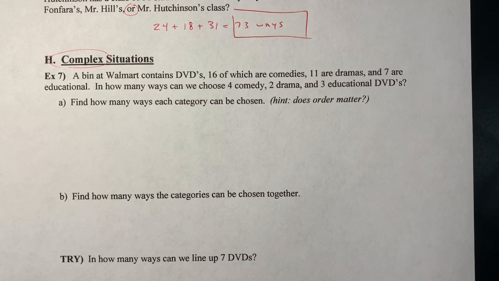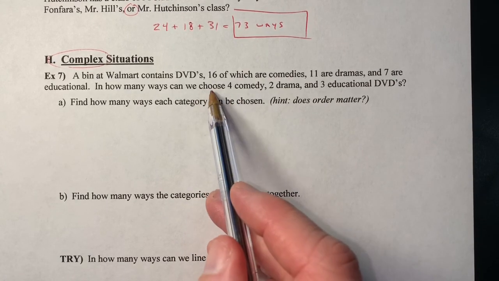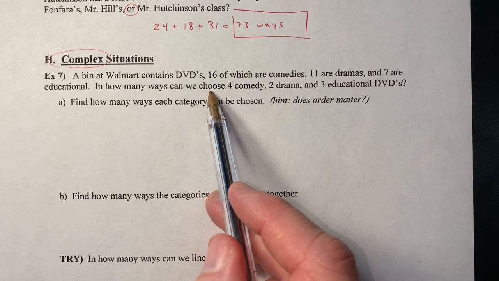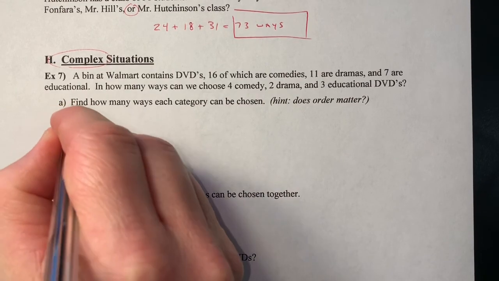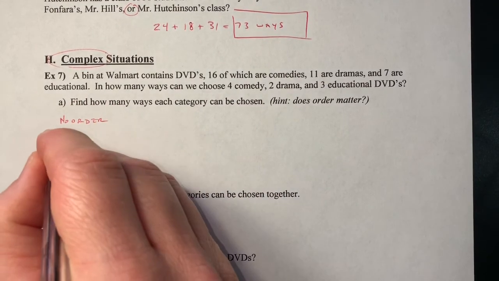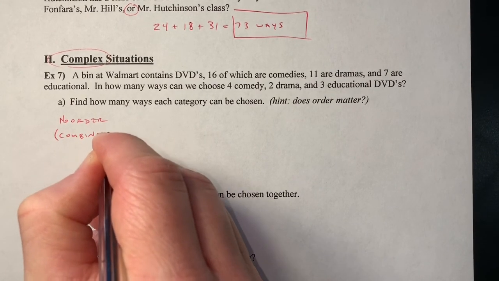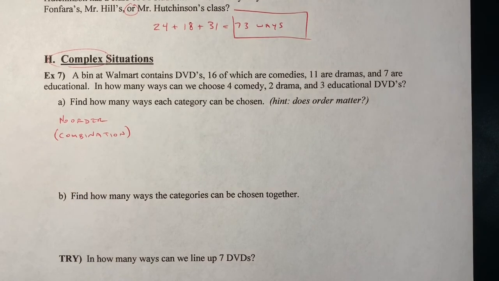First, we need to figure out how many ways we can select within each category. Does order matter? We're choosing, but we're not ordering, we're not arranging, so no, order is not going to matter. So I'll make a note, there's no order. And when there's no order, that tells us combination, not permutation.